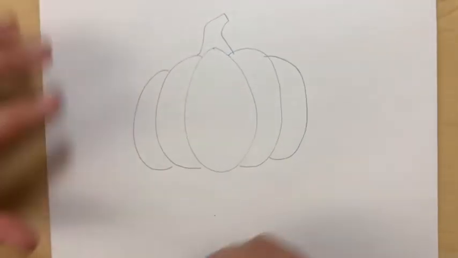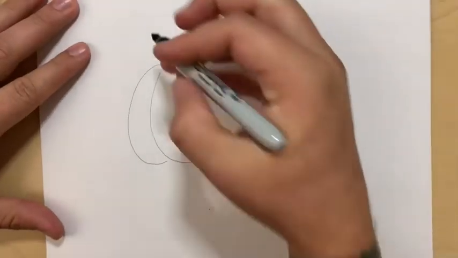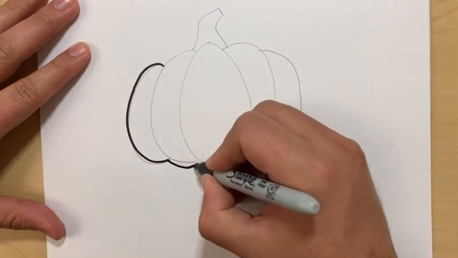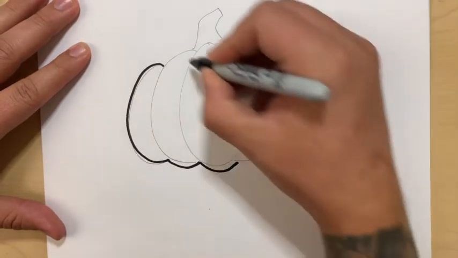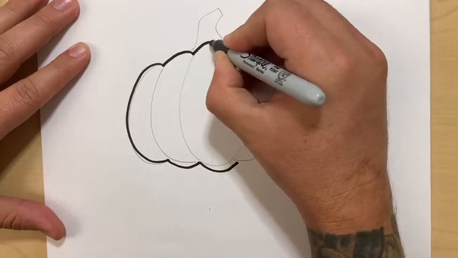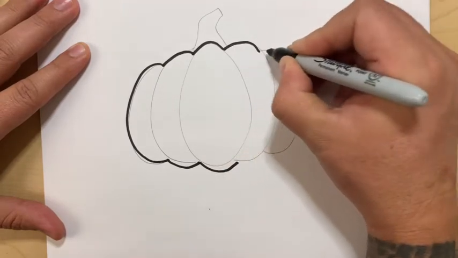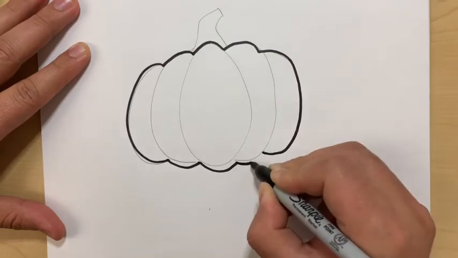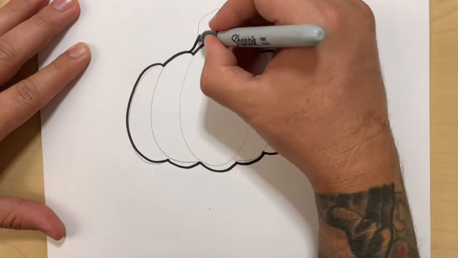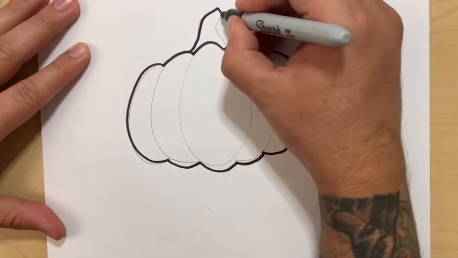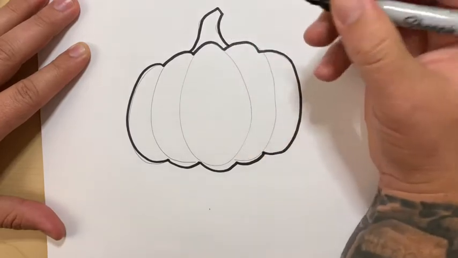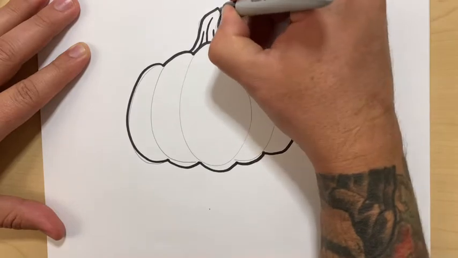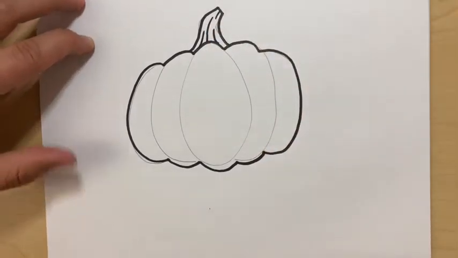Next, I'm going to take my Sharpie marker and outline just the edges of my pumpkin. I'm not going to go over the little lines on the inside. It's okay if you don't completely go over the lines. You can always erase those later. I add a little bit of detail to my stem.